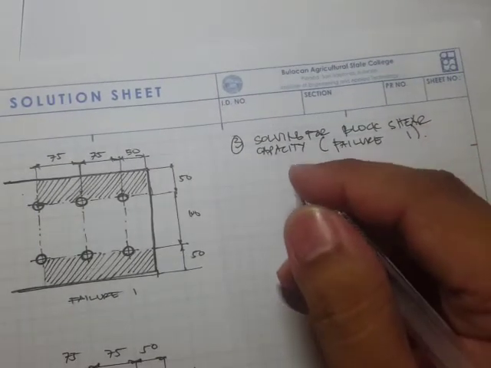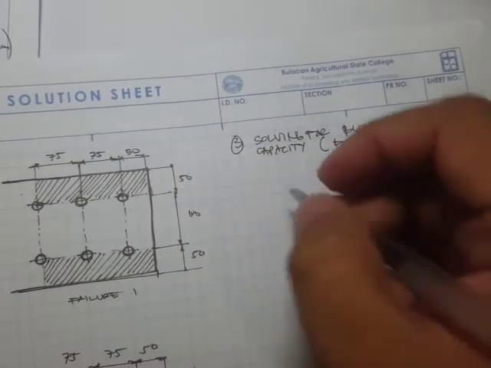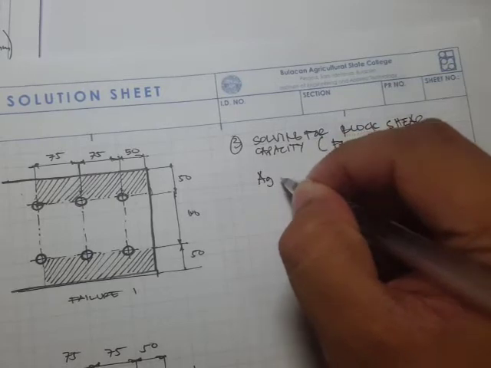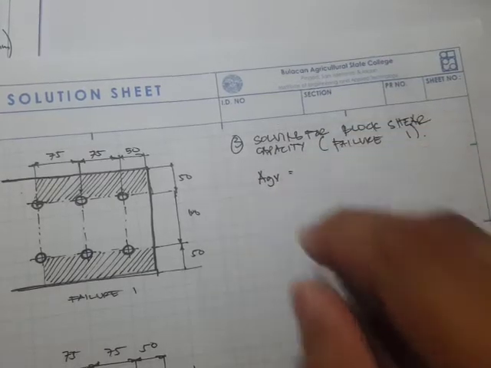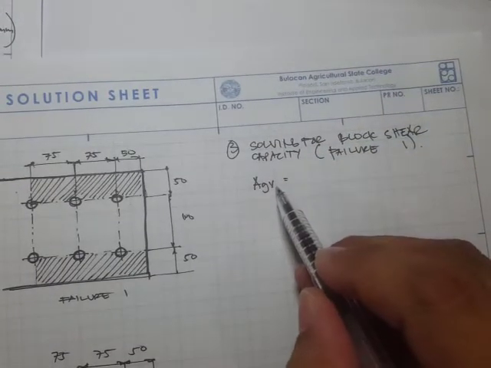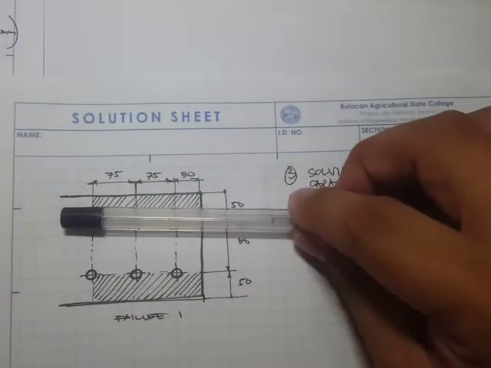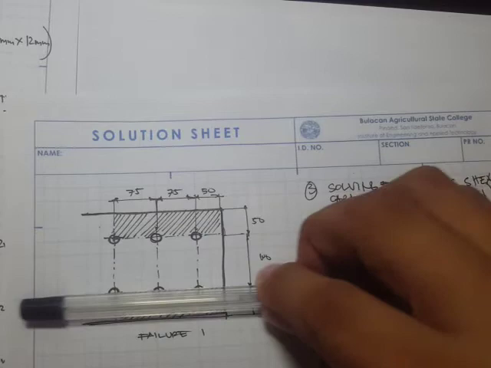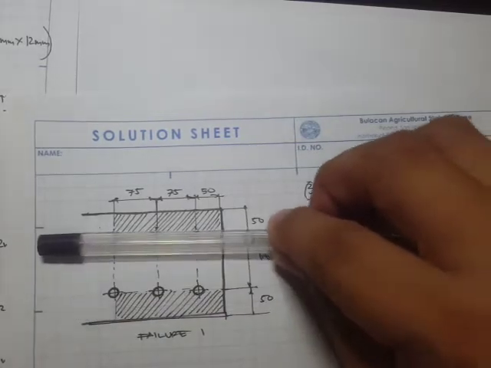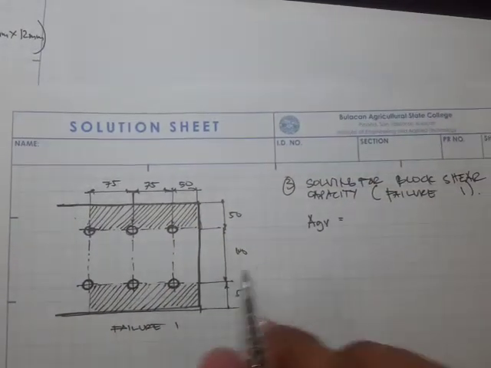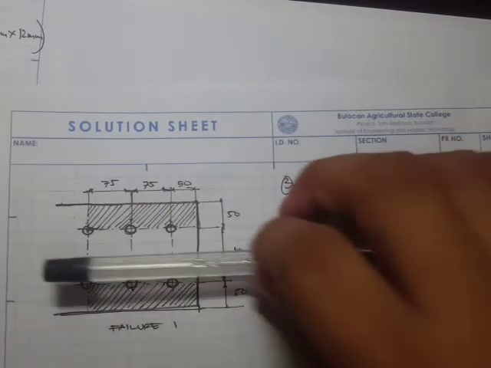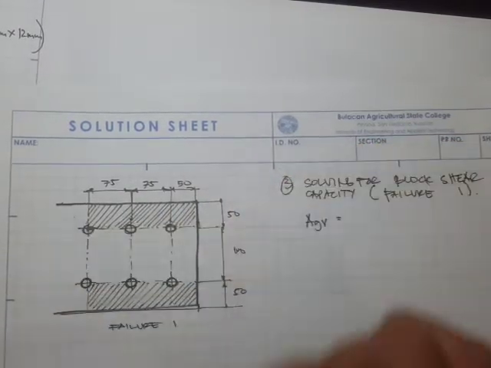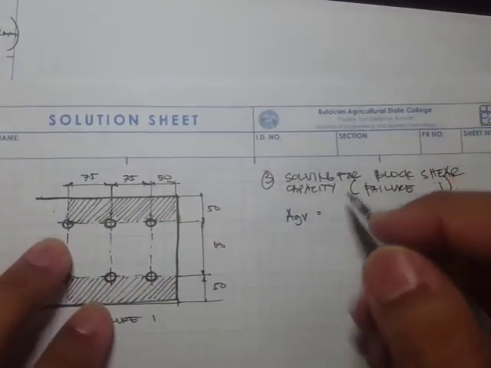Our AGV, our gross area for shear. Now we have two shearing planes here, so one here, and the other is this plane. Okay, so 1 and 2. Let's solve first for the area on one shearing plane.